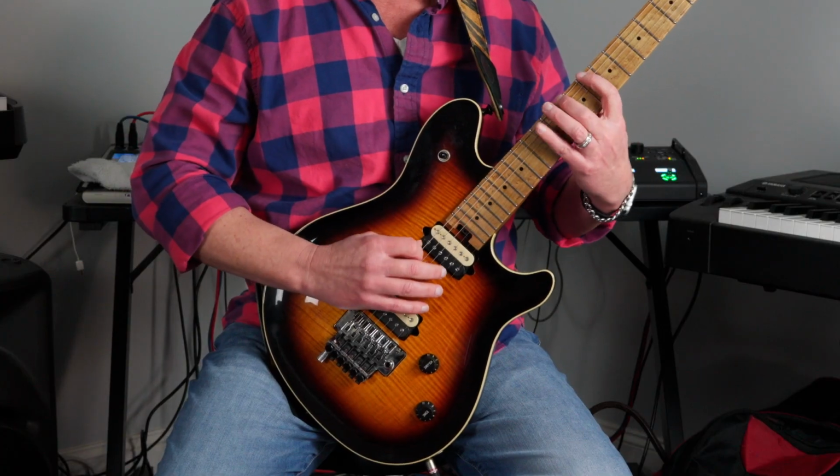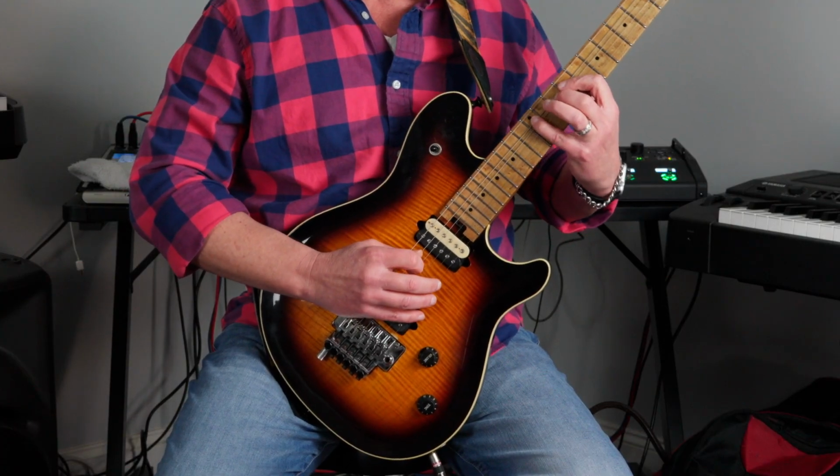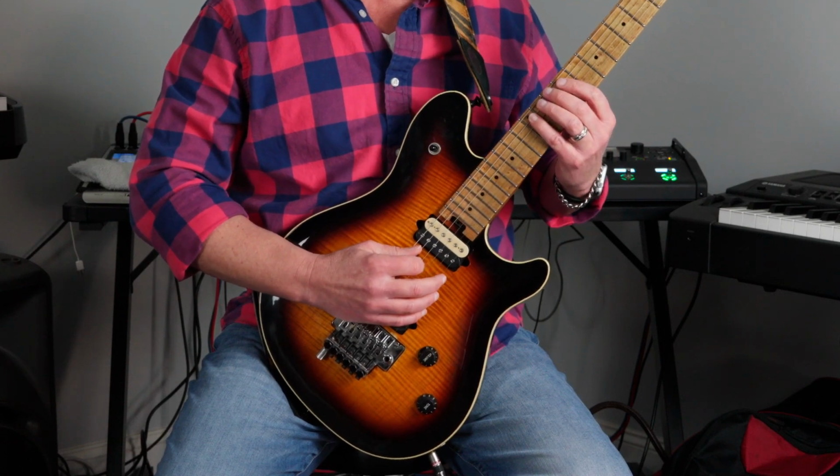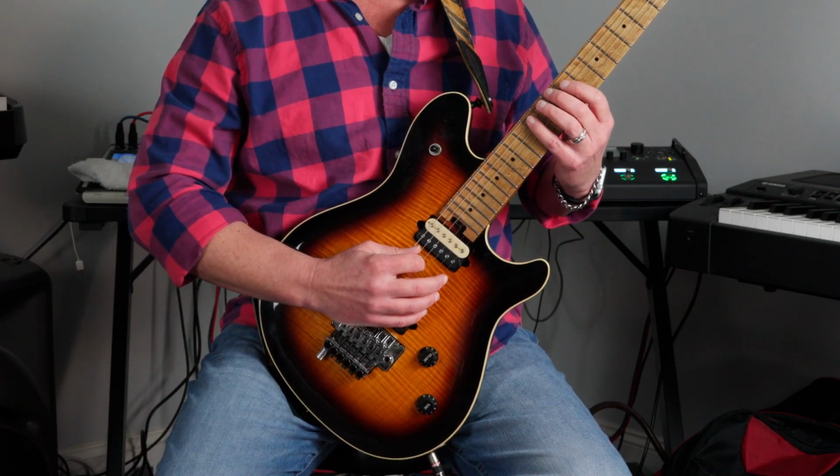So if we're going to play in A minor, well, guess what? We can play in the same exact place. We just start on the 6th interval of C major. So if we count up 6, here's our A right here. And then we can just literally play the same thing.